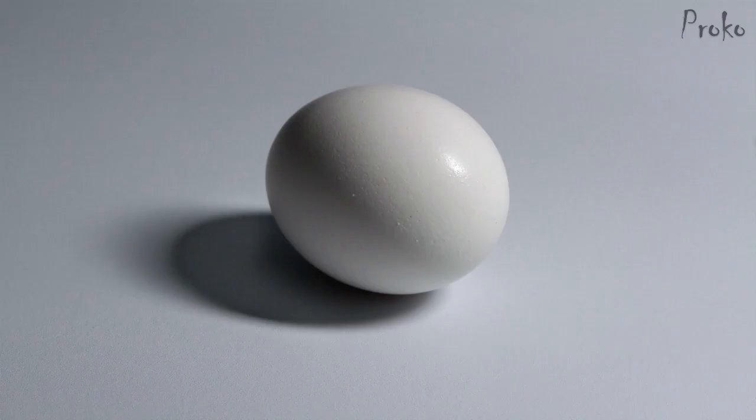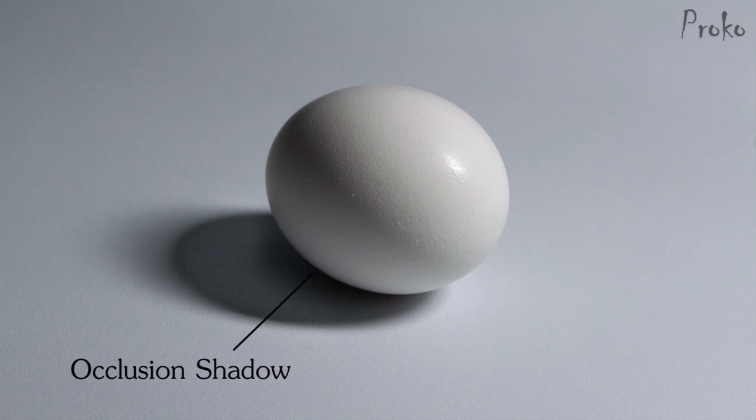Reflected light doesn't just affect form shadows, it also affects cast shadows. Less light can bounce into this deep crevice where the egg and table meet, and so that area gets darker as it goes deeper. This is called an occlusion shadow.